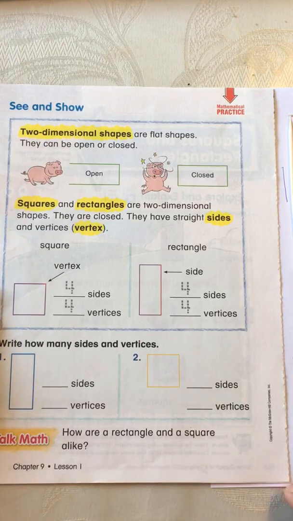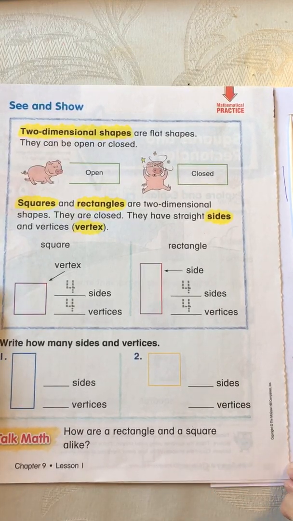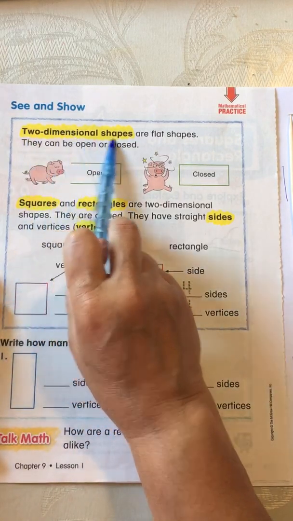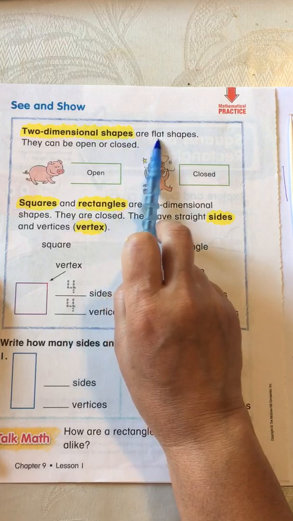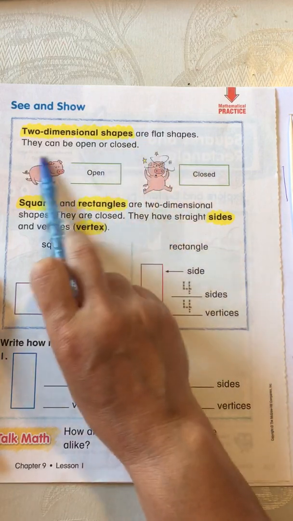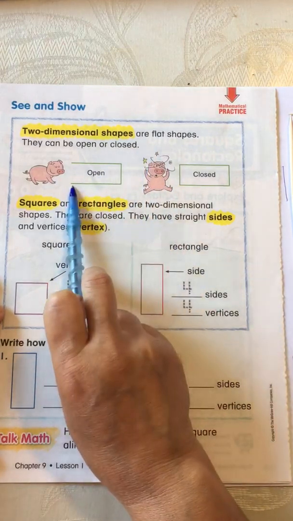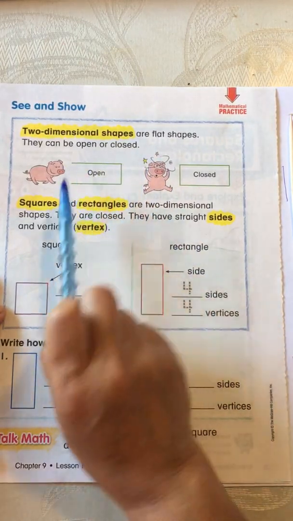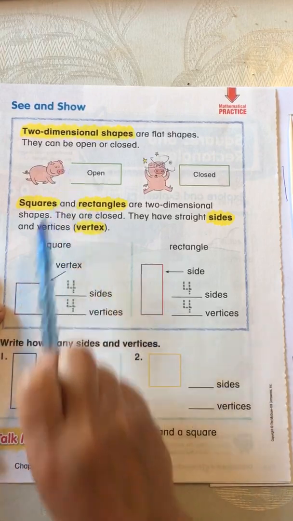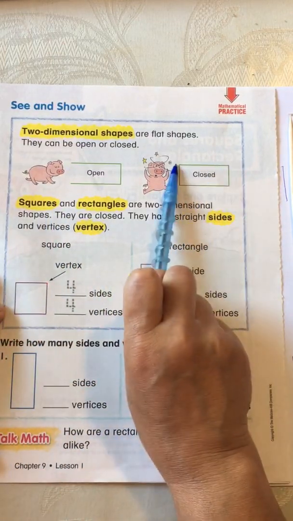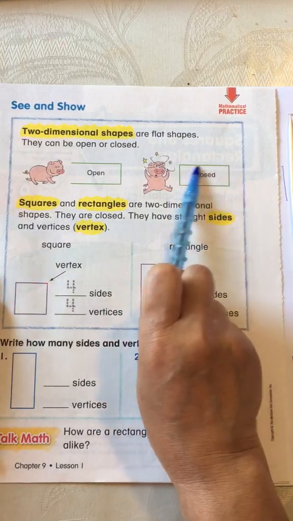Page 636. Two-dimensional shapes are flat shapes. They can be open or closed. Here is an open shape. It's missing one side. Here is a closed shape. All the sides are touching.